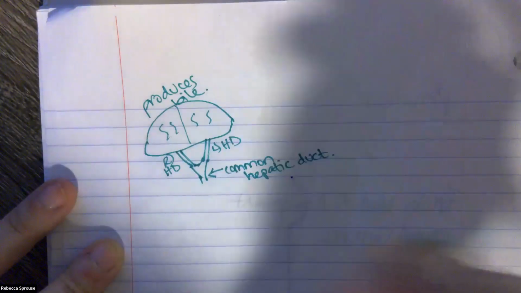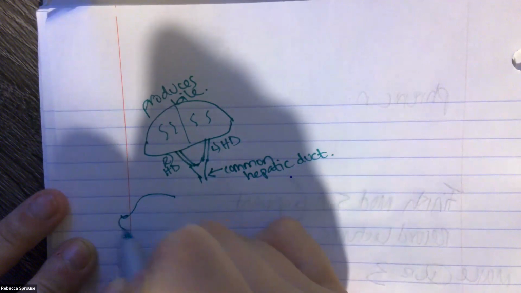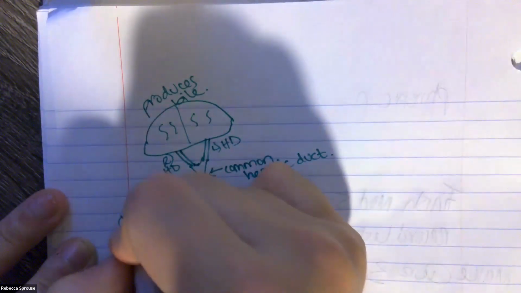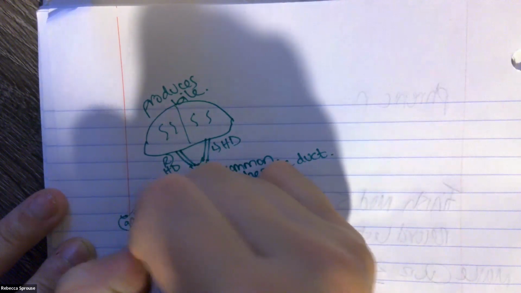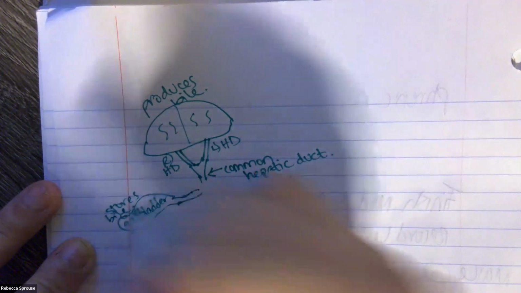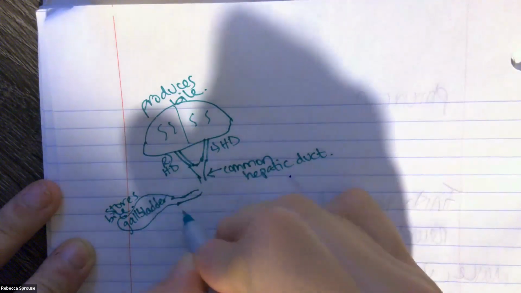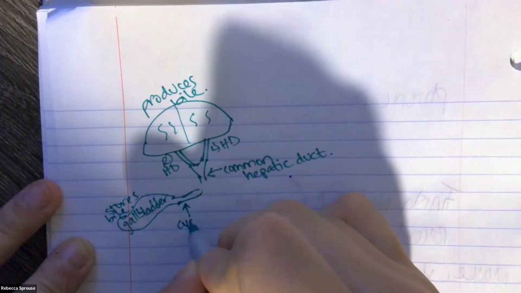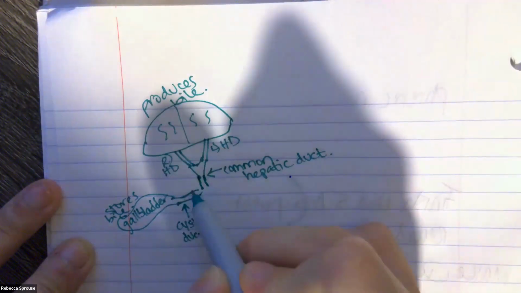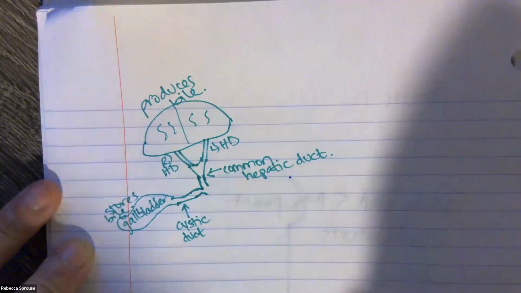Okay, now we have the gallbladder over here. The gallbladder stores bile. And it has a duct coming off of it called the cystic duct. The common hepatic duct joins up with the cystic duct.